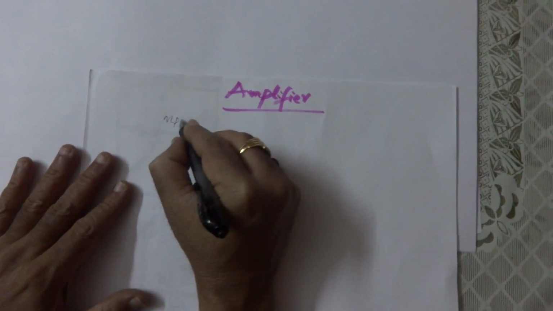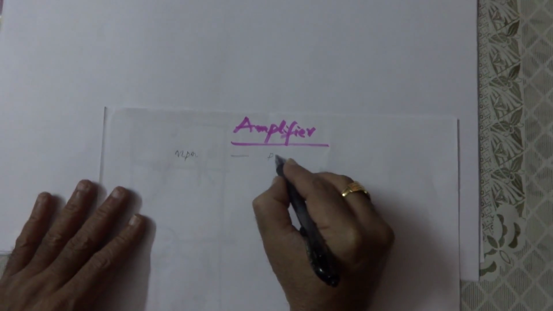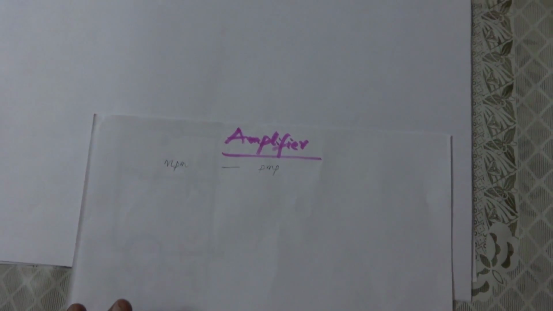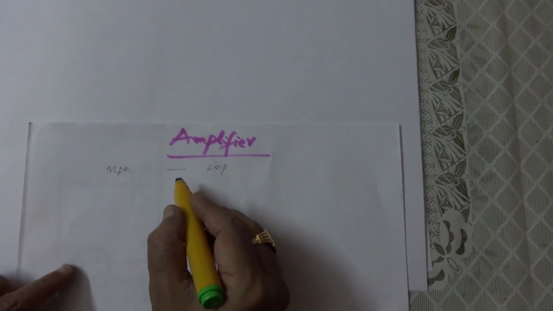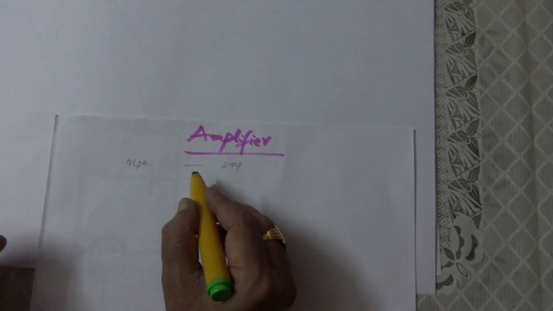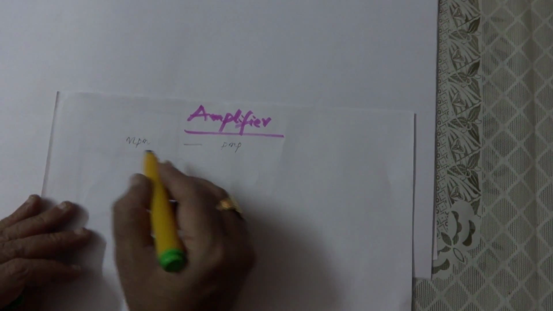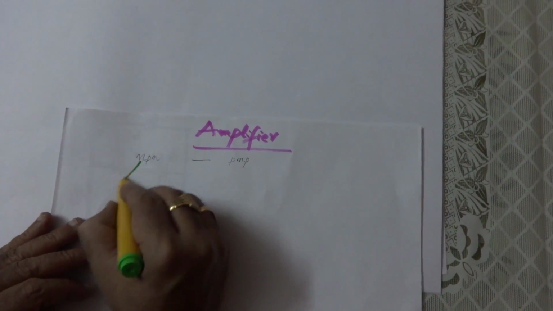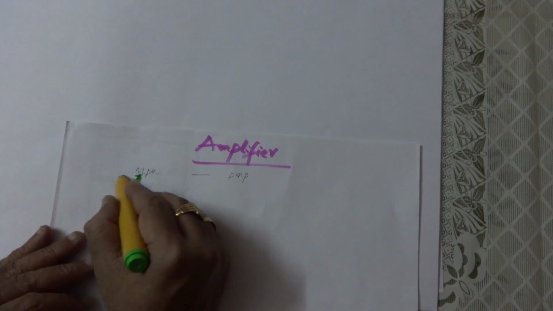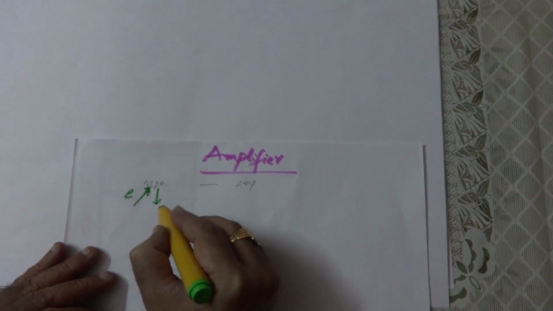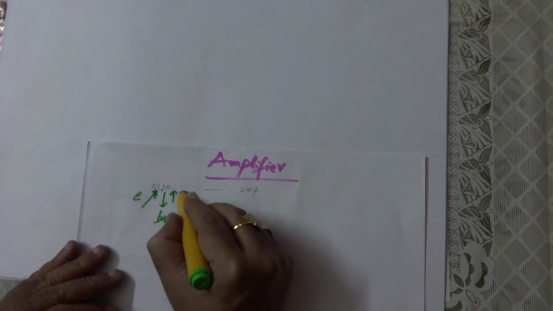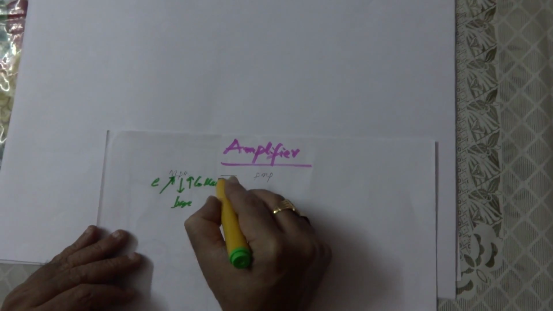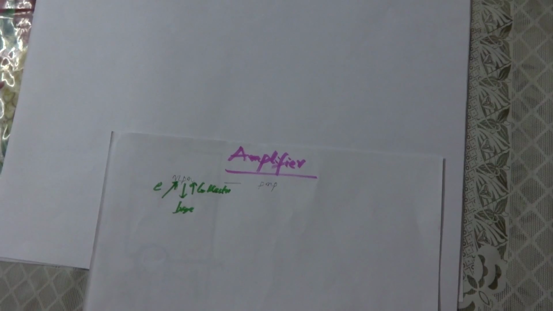We know that there are two types of transistors. One is NPN, the other one is PNP. Every transistor consists of three elements: emitter, base and collector. Now in this, this is emitter and this is base, and then this is collector. It is already known to us that base is lightly doped.